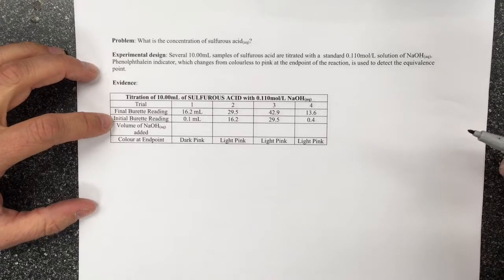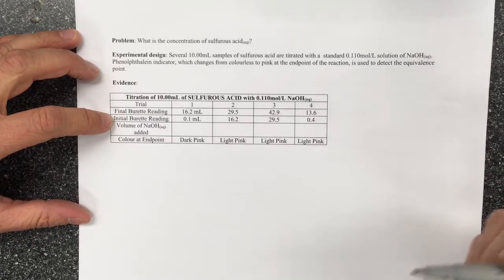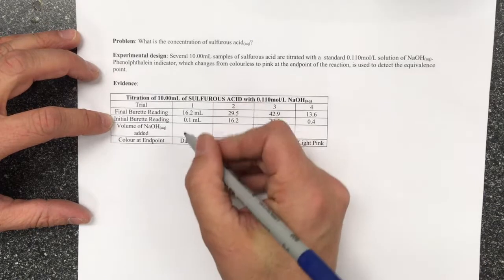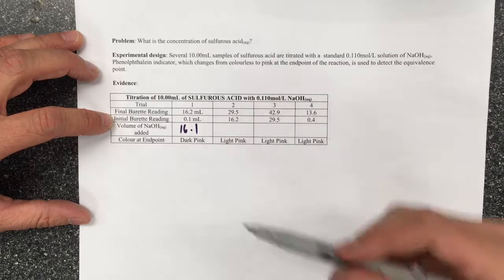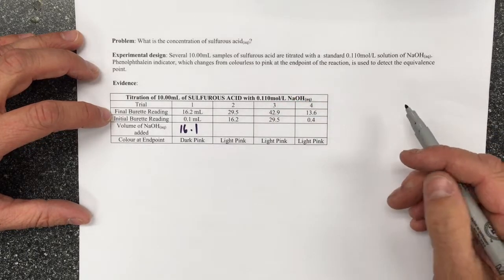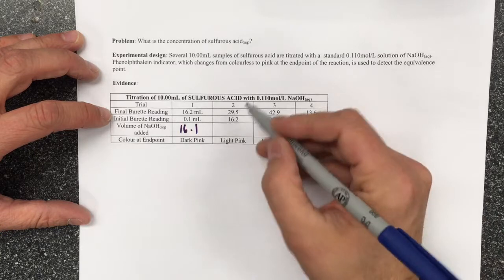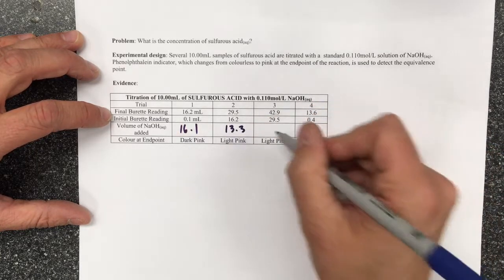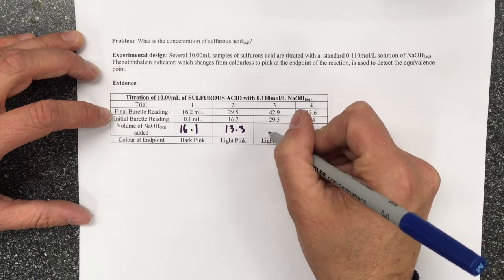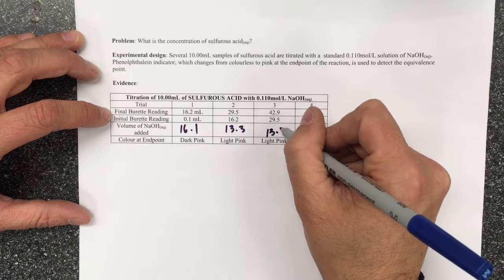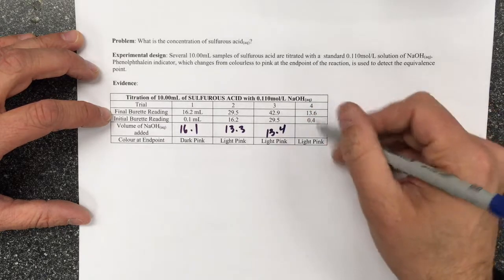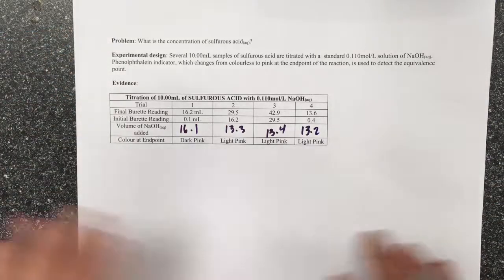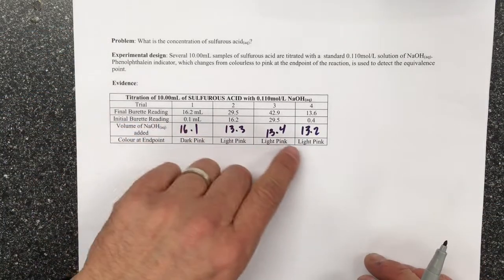Now, all of this information is contained in a little data table, and in the first trial, they had an initial volume of 0.1 milliliters, but the trial ended when the phenolphthalein turned dark pink, and it was 16.1 milliliters because I subtract these two numbers. In the next trial, 29.5 minus 16.2 is 13.3 milliliters. This is going to be 13.4 milliliters, and this is going to be 13.2 milliliters. And so we've got our volume of sodium hydroxide determined from this.